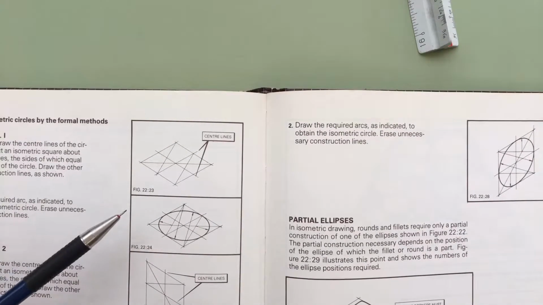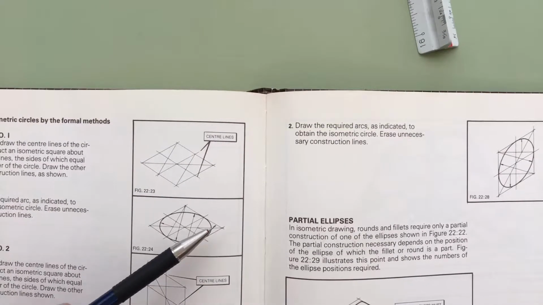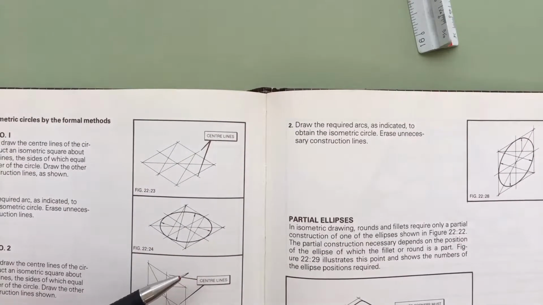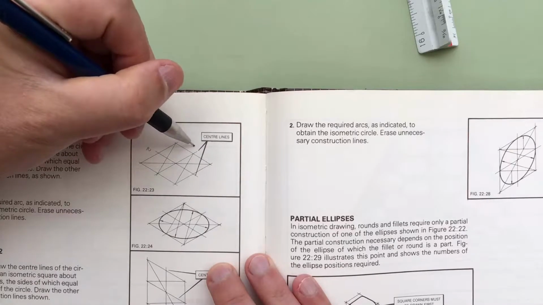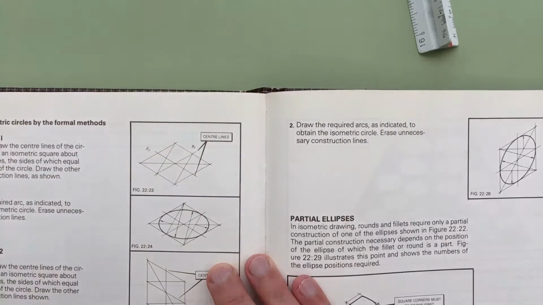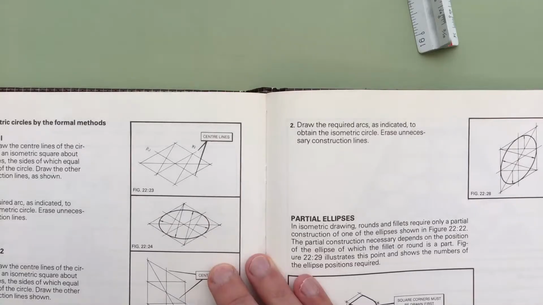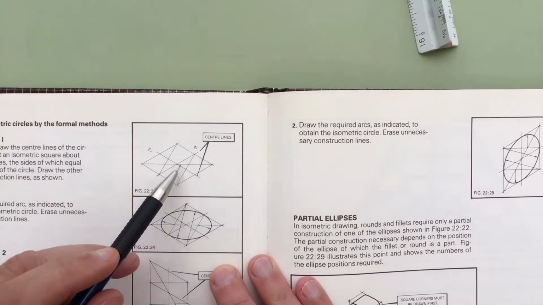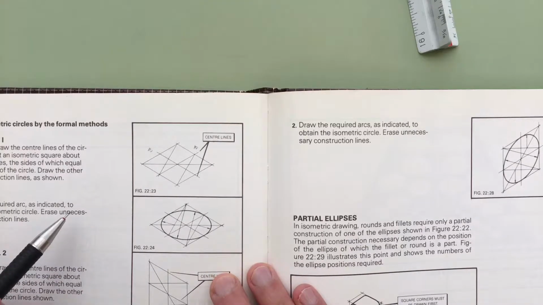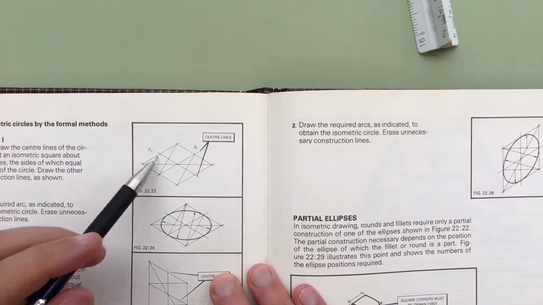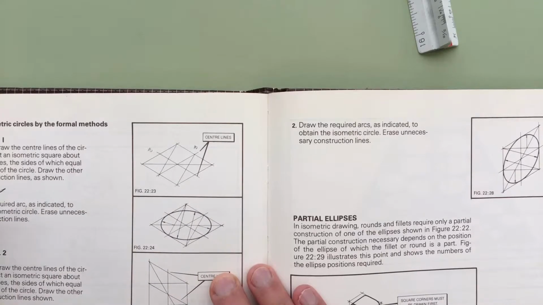So if you're drawing an isometric circle that has a radius of 10, then each side of the square would be 10 units. Then you bisect those sides into two halves and draw those out. And these are all construction lines, so it's got to stay pretty light in terms of how you draw it.